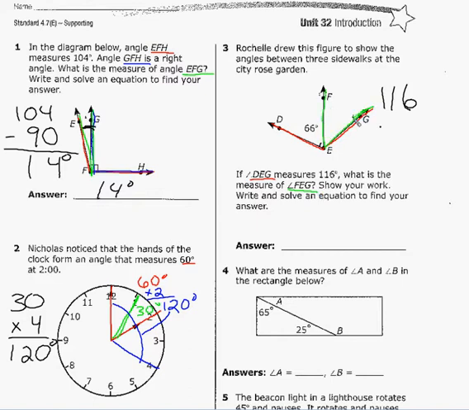FEG right there. And it's showing us that the other angle that's inside of the 116 degree angle is 66 degrees. So if I subtract the 66 degrees from the 116, that should tell me what my green angle is, or angle FEG. So 116 minus 66. 6 from 6 is 0. And then 6 from 11 would be 5. So that should be 50 degrees. This angle right here would be 50 degrees.